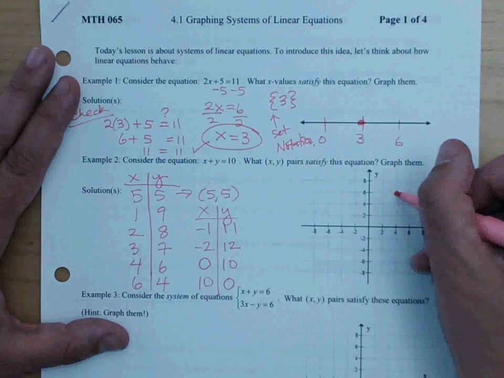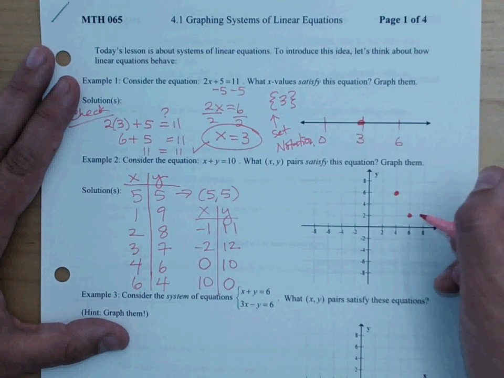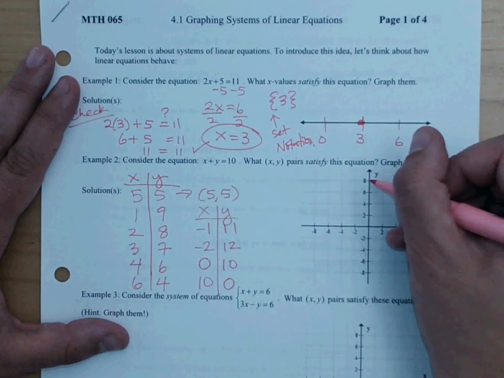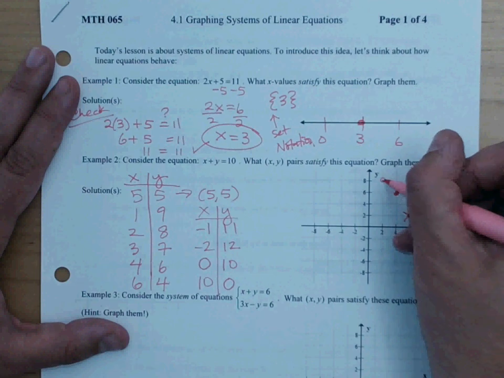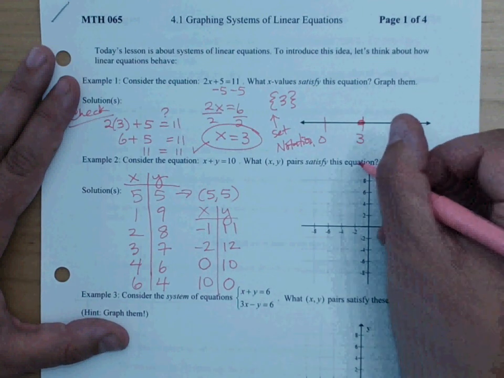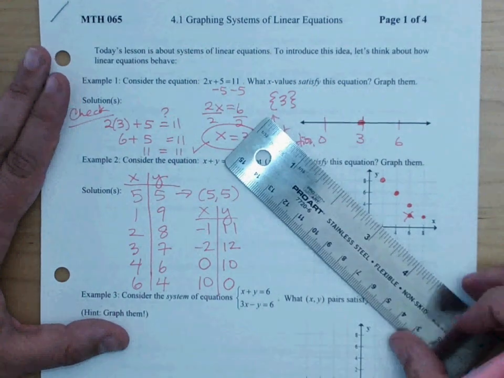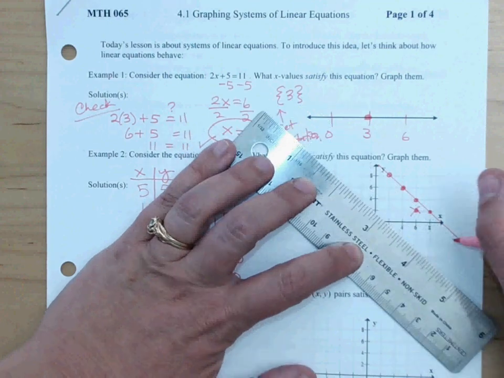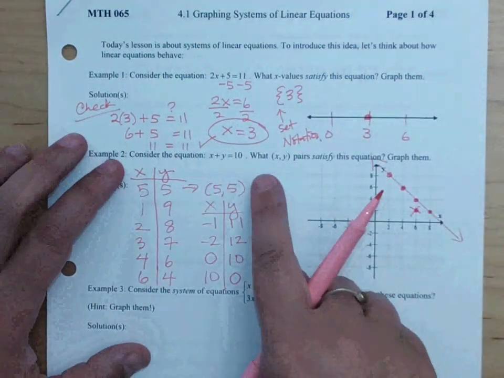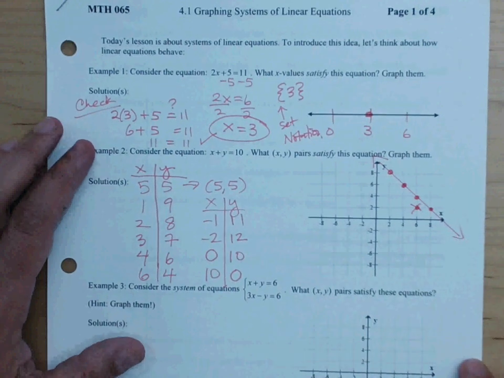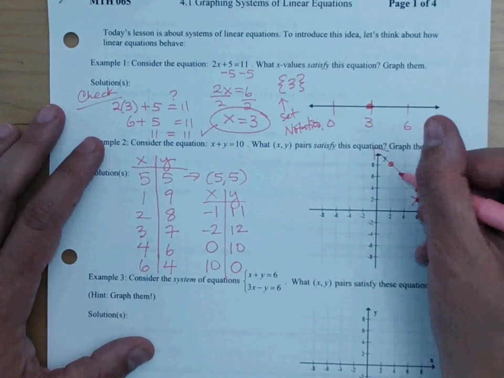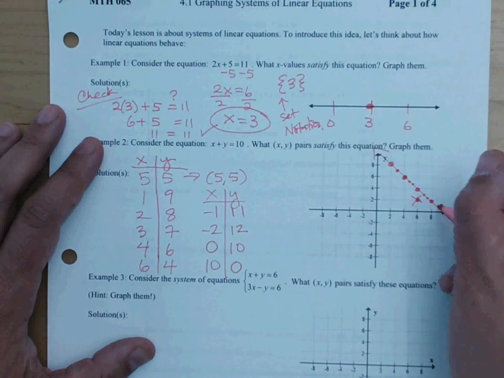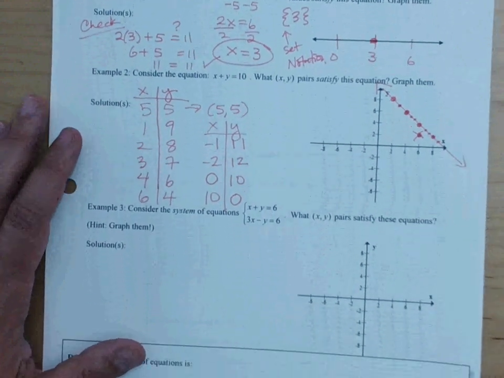So if I start to graph these points, here is 4, 6. Here is 6, 4. 8 and 2, 2 and 8. And you can see that what happens if you graph all the points is they form a line. So this is a linear equation in two variables. How many x, y values could satisfy? Yes, it would be an infinite number because you could even have fractions. You see all of these points in between. There's an infinite number of points on the line, which is the reason why we draw arrows at the end.